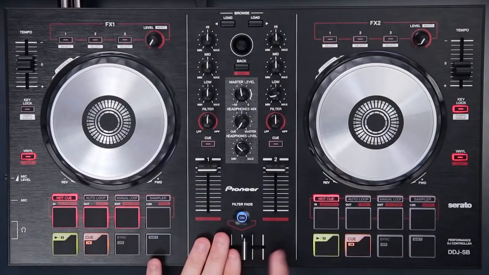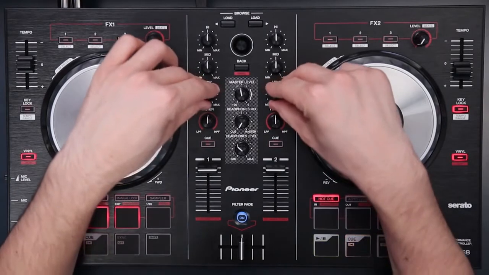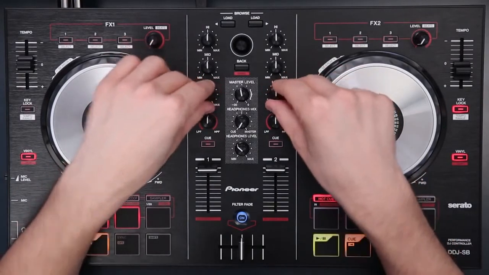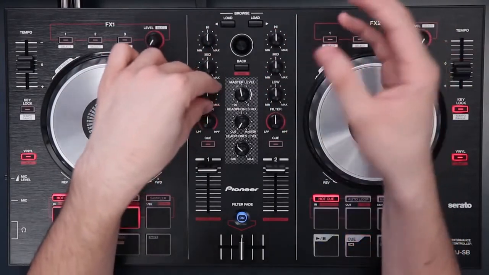And as you use the fader to bring in the new track, you can gradually work the EQ, so you're taking the bass out of the old track and bringing the bass into the new. You can use the mids and highs as well, but these won't have as much impact, but you can use them for effect if you want to.